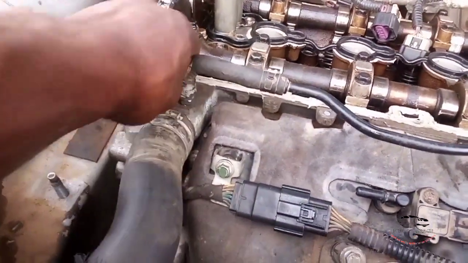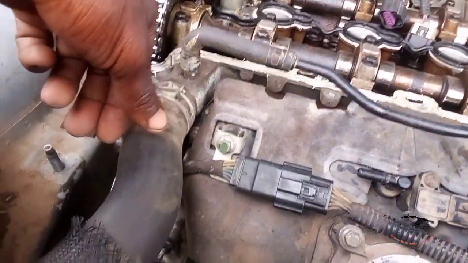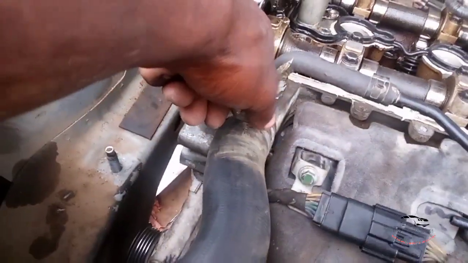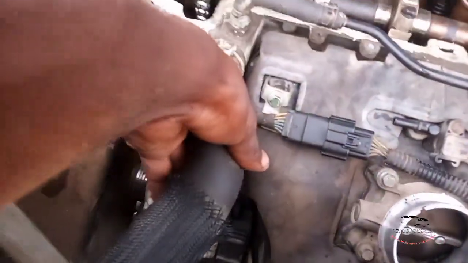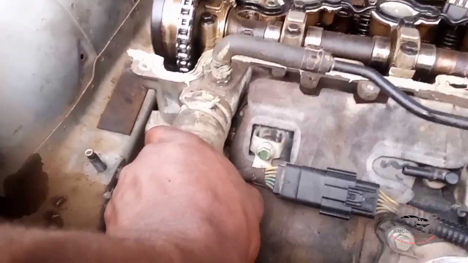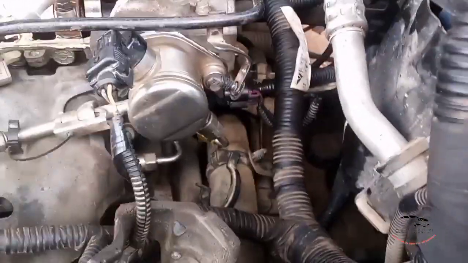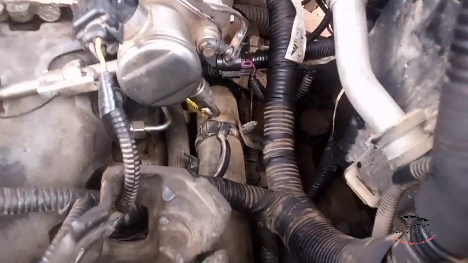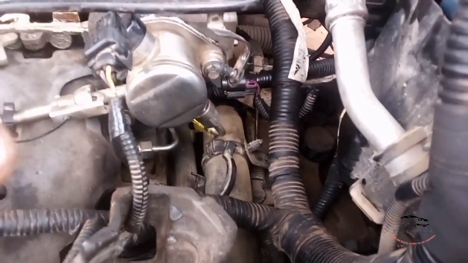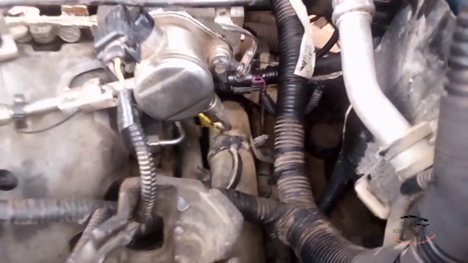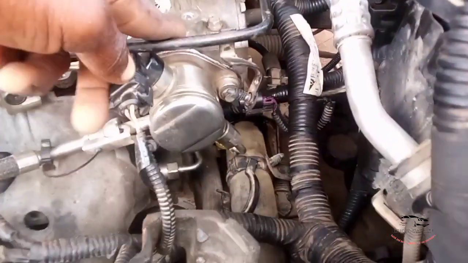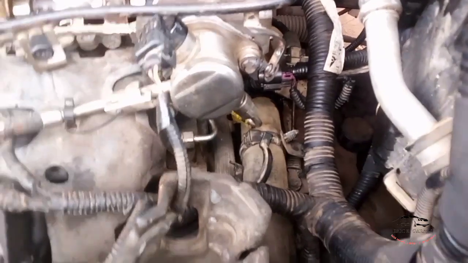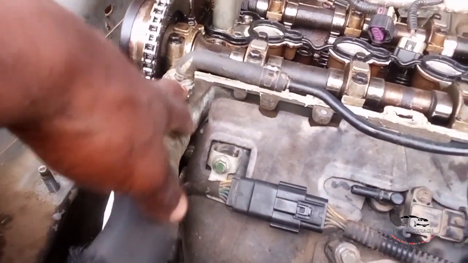If it doesn't happen like this, then your thermostat has got stuck. It's not working. Your thermostat has got spoiled. So you're supposed to change your thermostat, or you take it from the engine and fix the hose back without the thermostat. Then you pour your water inside, and you can see that your water will begin to flow from the return hose.